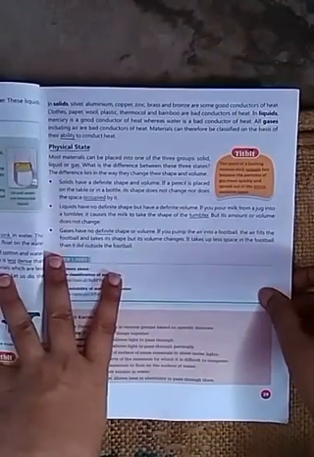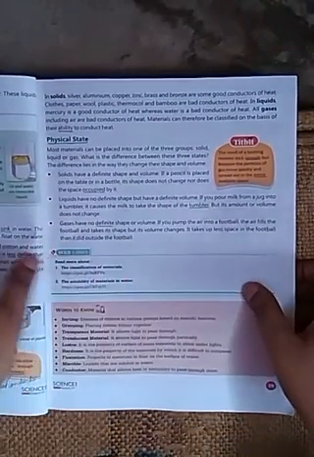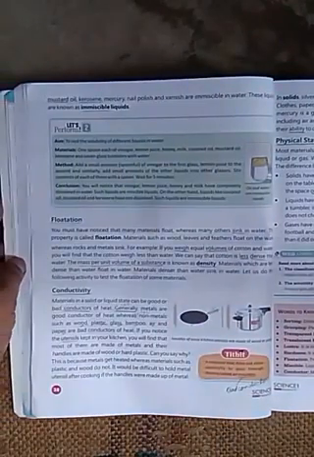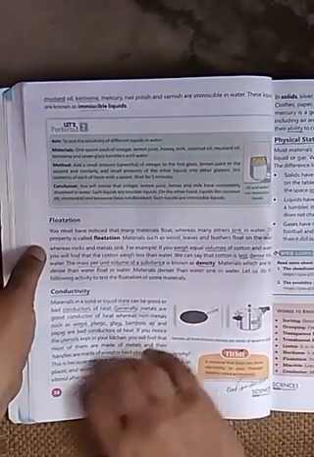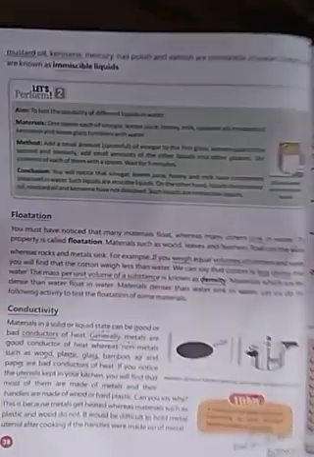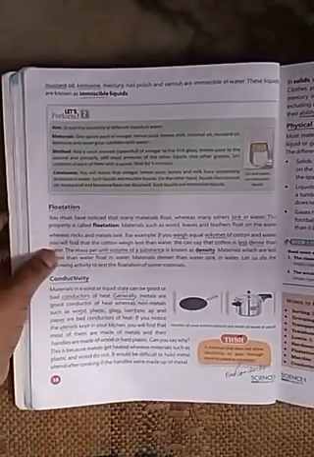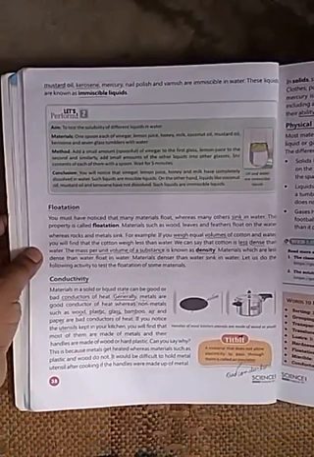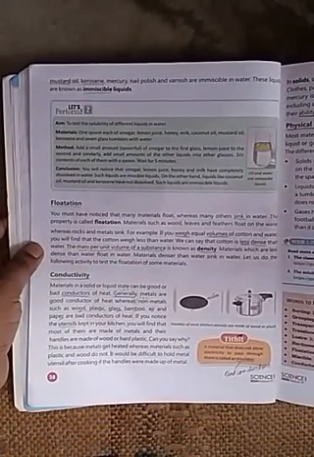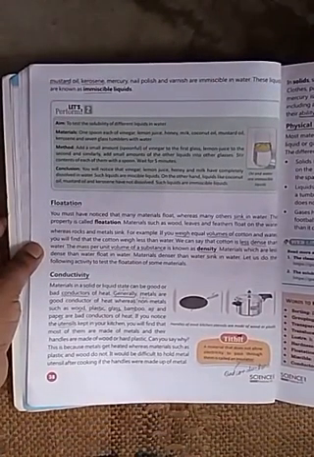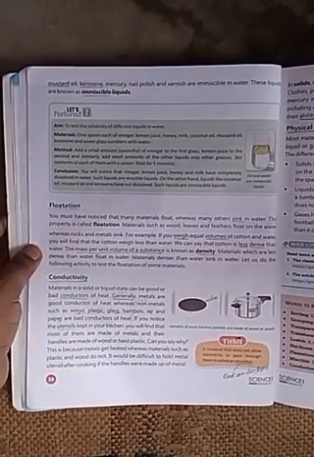Till then, underline the words, take the screenshot of this page so that you can sort out the word meanings, and if you find some other hard words, underline them and find the word meanings.